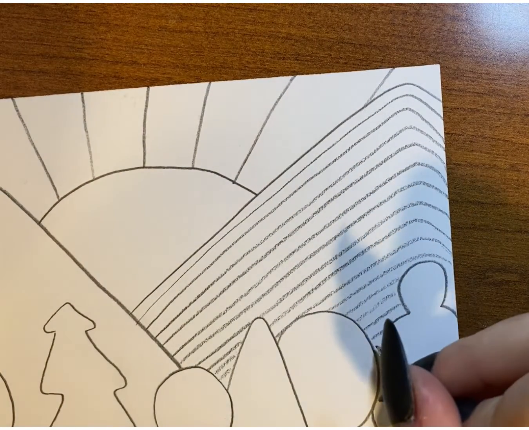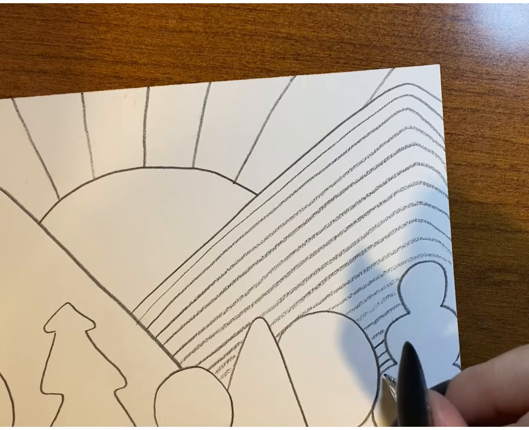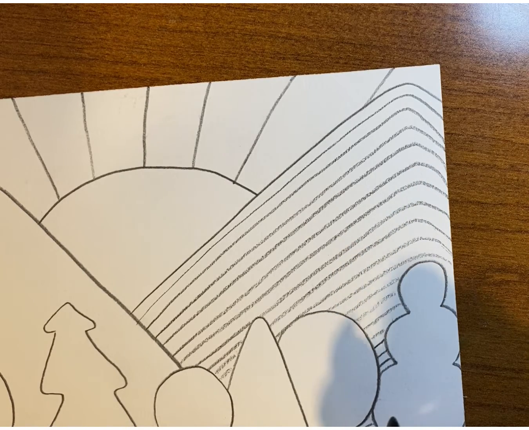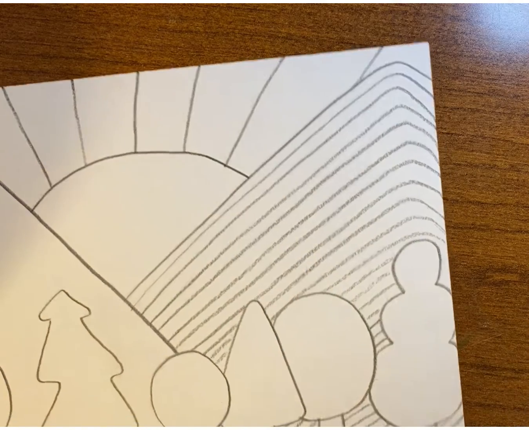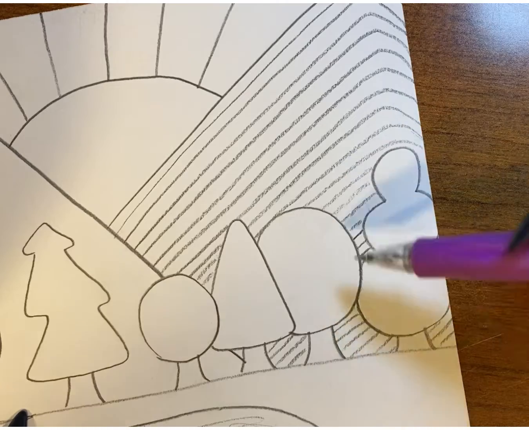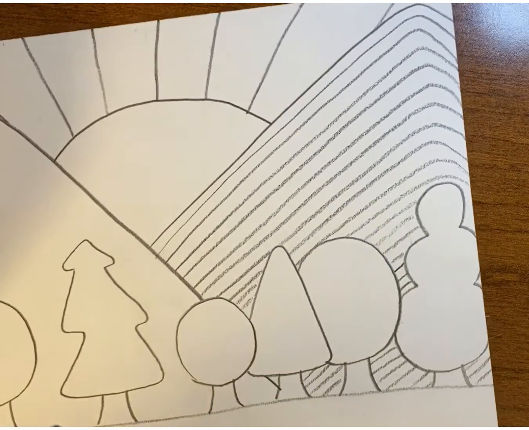So I'm going to continue this down, even in between my trees here, because this would be a continuing pattern, right? So I want to make sure that any place that would show that pattern is going to be continued, okay? So I just brought it all the way down here.